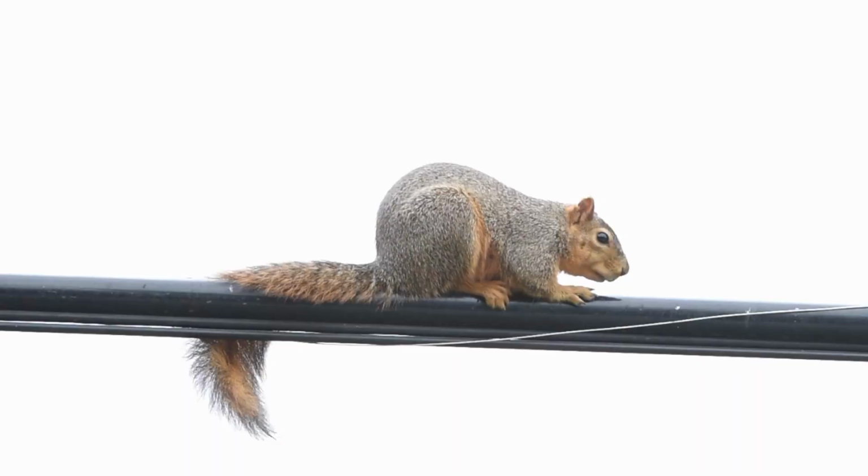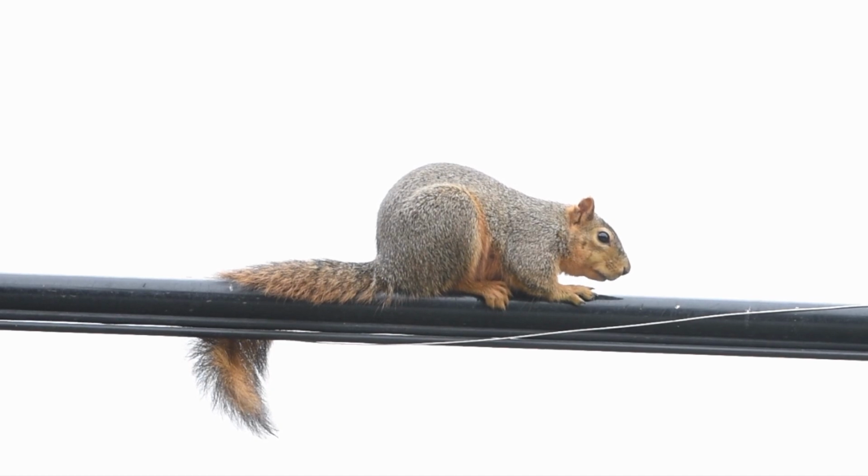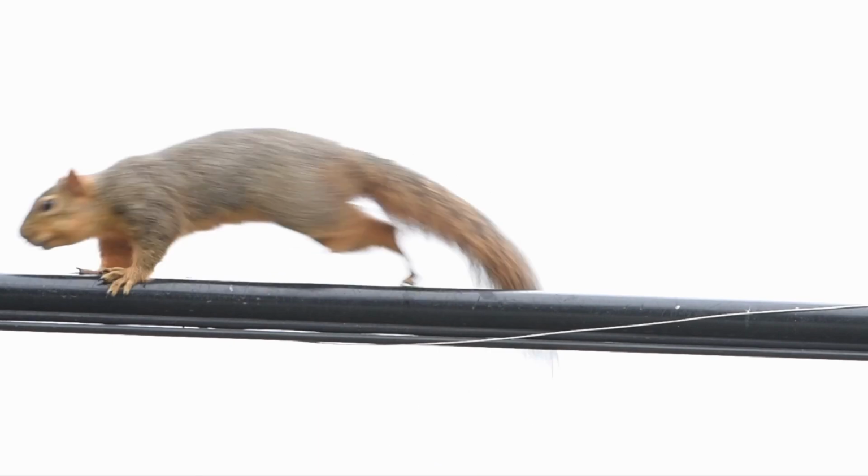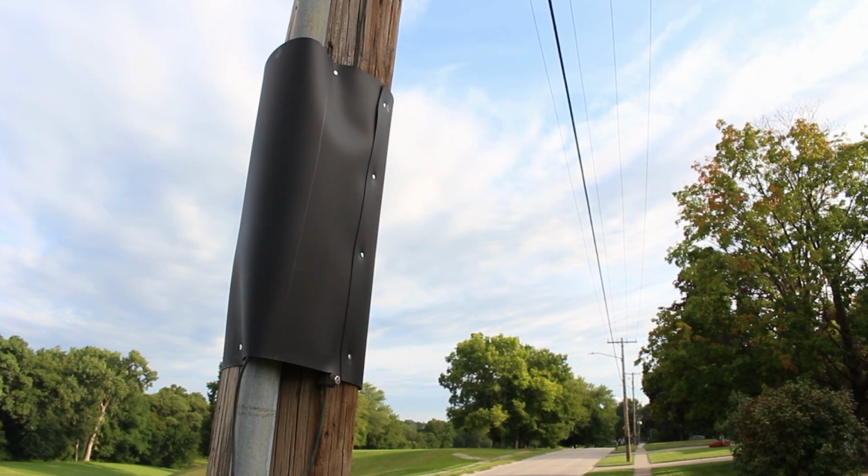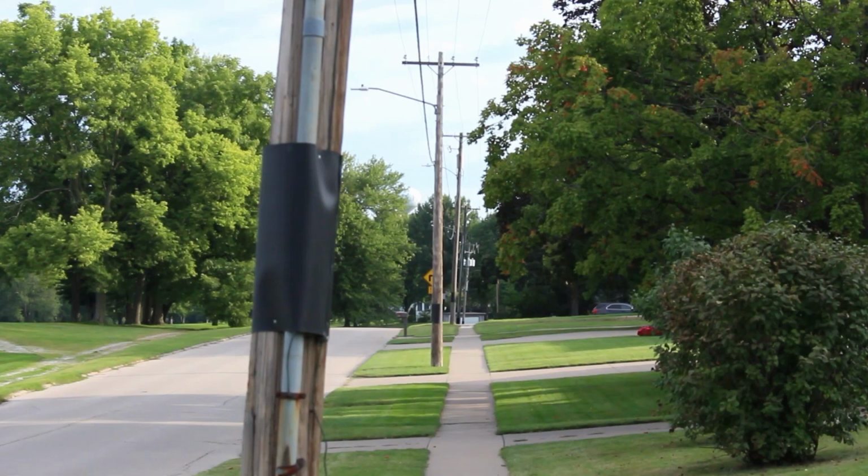So we identified everything over 48 count fiber, and we wanted to target those poles first for pole wraps. A pole wrap is a black piece of plastic that you'll see on pretty well every one of our poles now out on the system, and it's about at eye level. It keeps those squirrels from climbing up the pole.